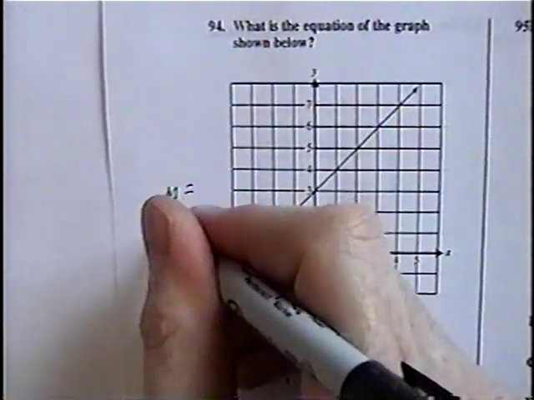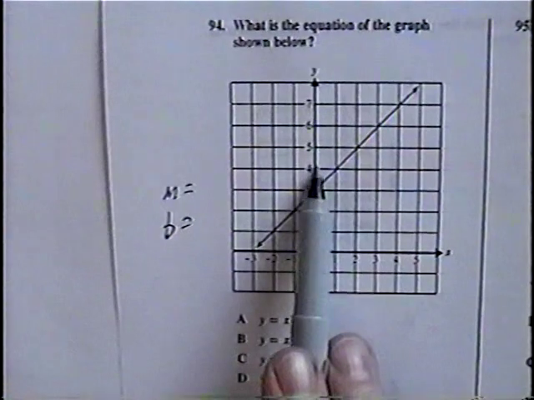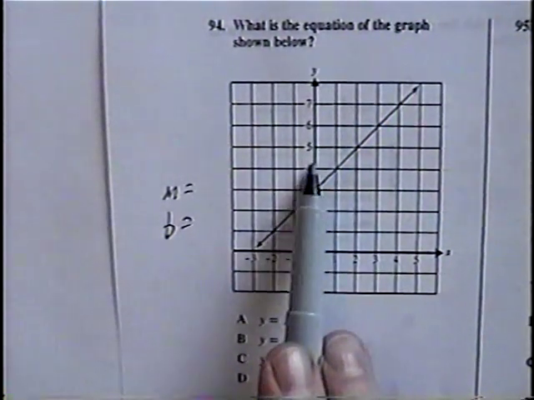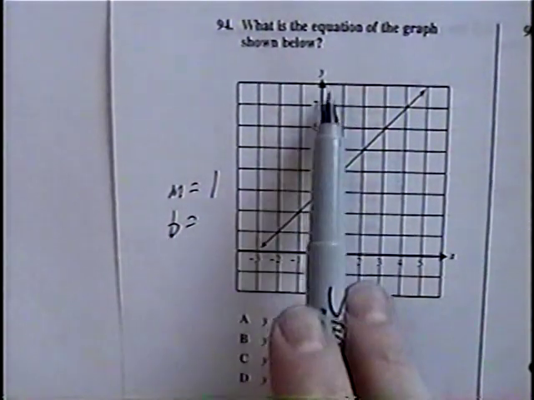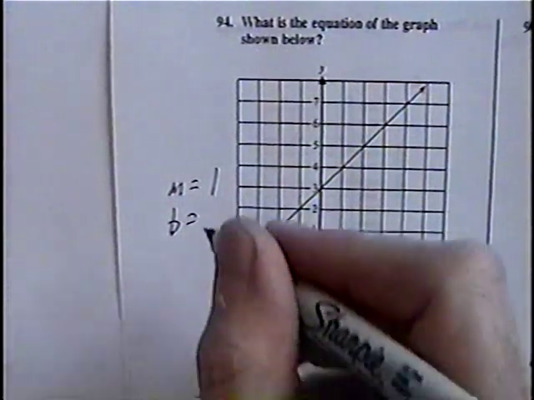For this question, we can find what m is equal to and what b is equal to for the line given. M is the slope, how much a line goes rise over run, up and over. In this case, it goes 1 over 1, or the slope would be 1. B is the y-intercept, where it starts at the y-axis. In this case, it would be 3.